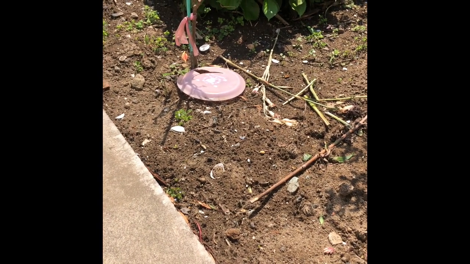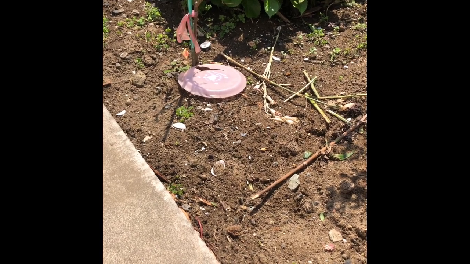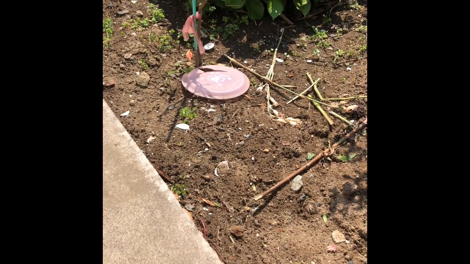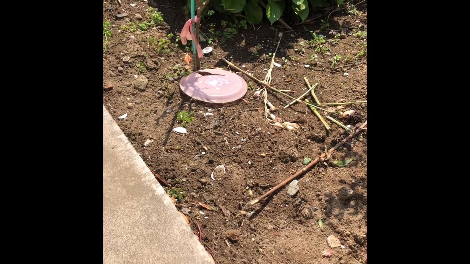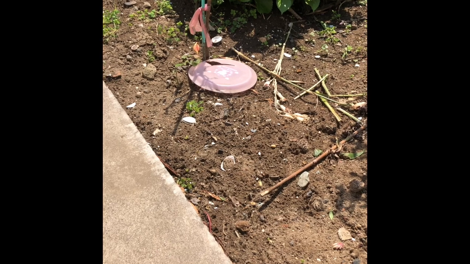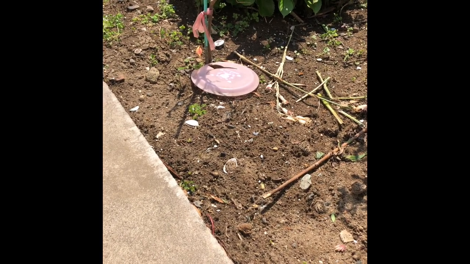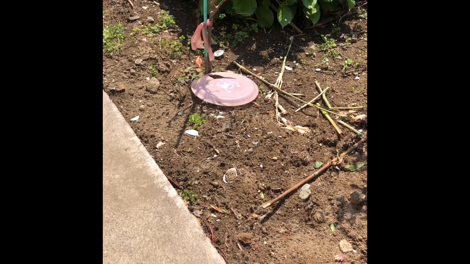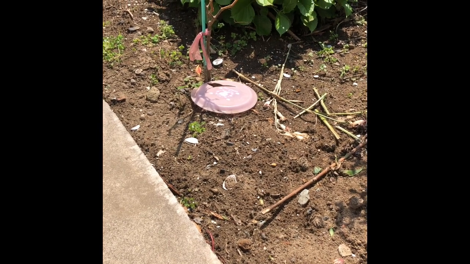First, I'm going to clean things up here. Next, I'm going to dig some holes. Then I'm going to plant my pepper plants in the holes. After that, I'm going to cover the plants with soil, and finally, I'm going to water them. All right? I'll take you through step by step as I go.